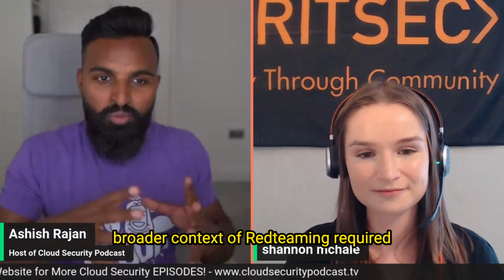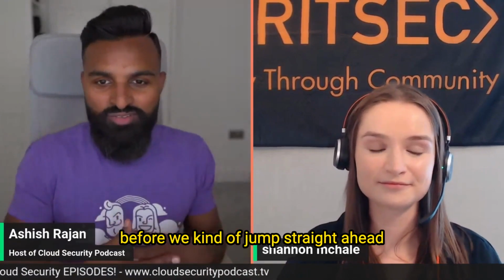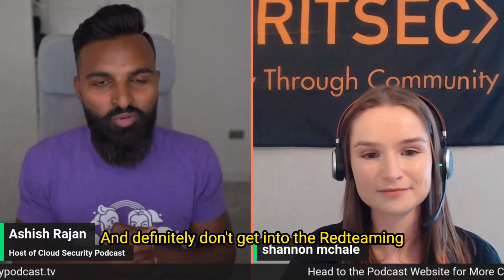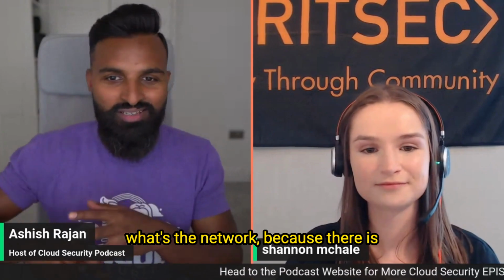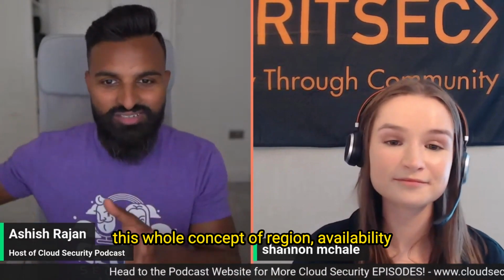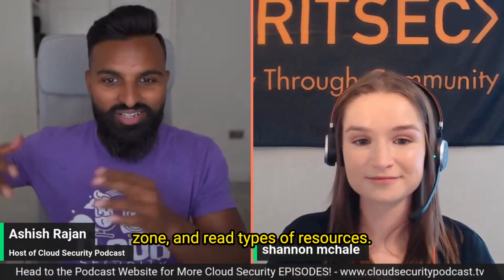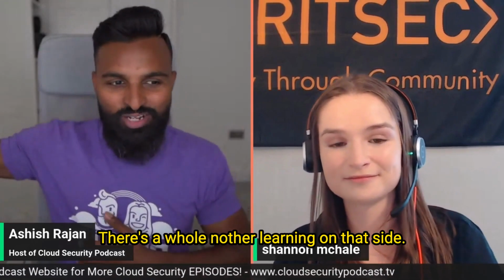And how there is a broader context of red teaming required before we jump straight ahead into red teaming in Google Cloud. And definitely don't get into the red teaming of Google Cloud without context of what's the network, because there is this whole concept of region, availability zone, and types of resources. There's a whole other learning on that side.